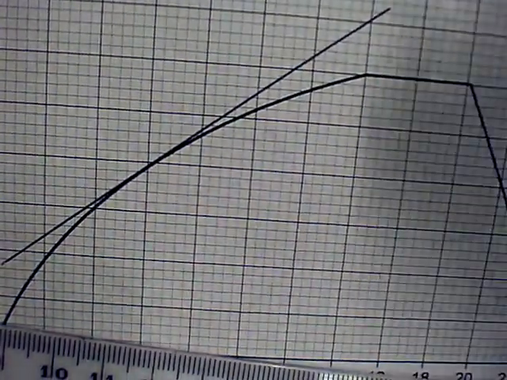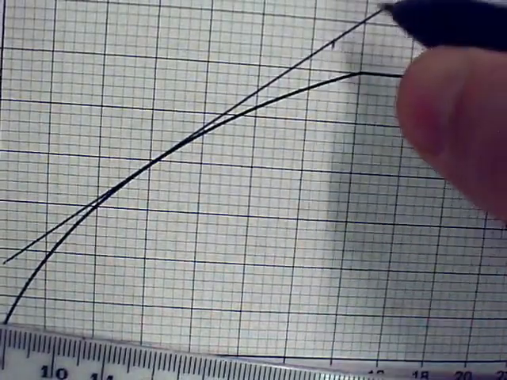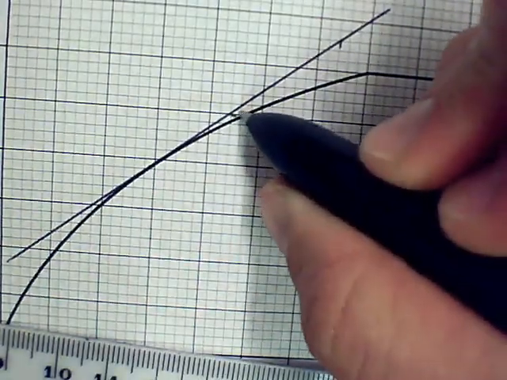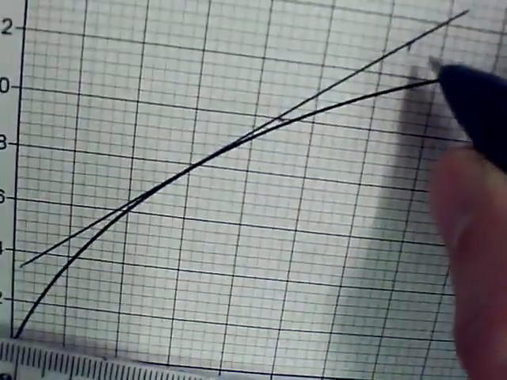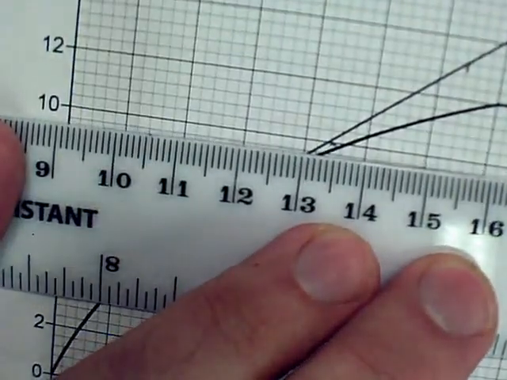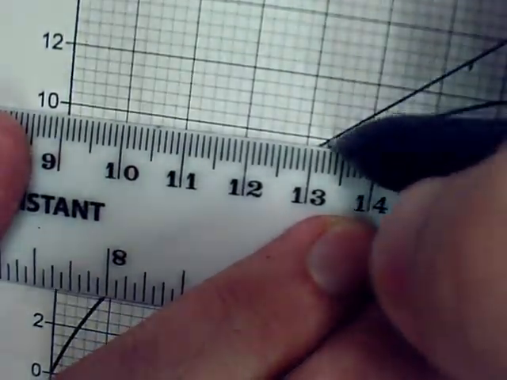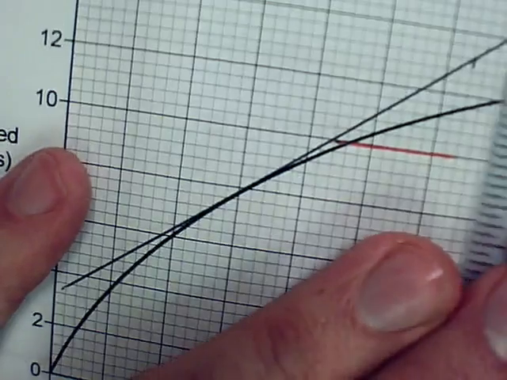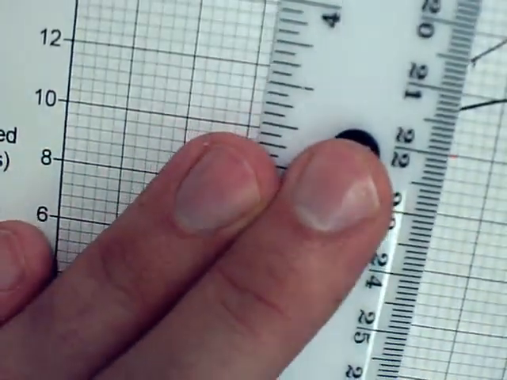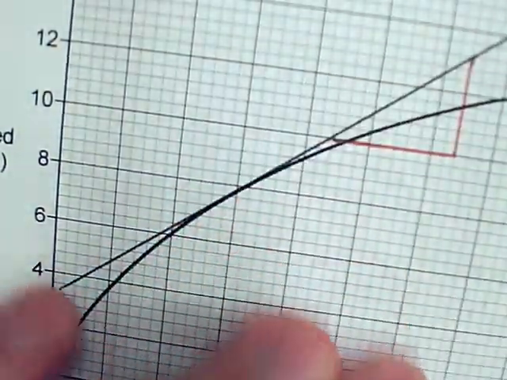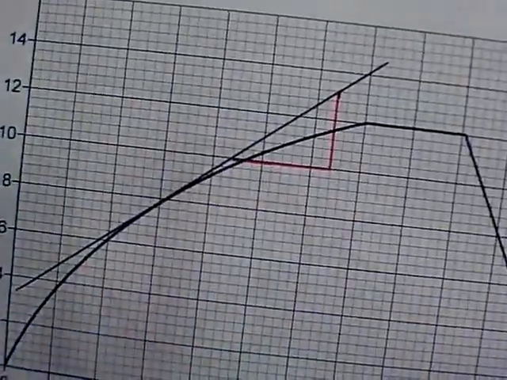Right, so let's mark on a point. Actually, I'm going to pick this point here because that looks good, and I'm going to pick this point here. I'm looking for where it cuts through a whole square, so I can make it easier for myself when I'm working out the gradient. So I'm now going to draw my triangle. I might do this in colour just to show it a bit more clearly. Again, take pride in your work, do this neatly, use a ruler. I don't want to give the examiner any excuse to knock off any marks.